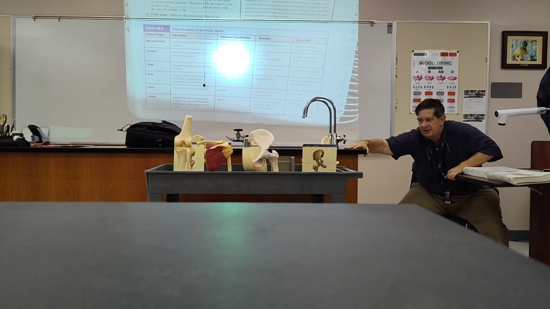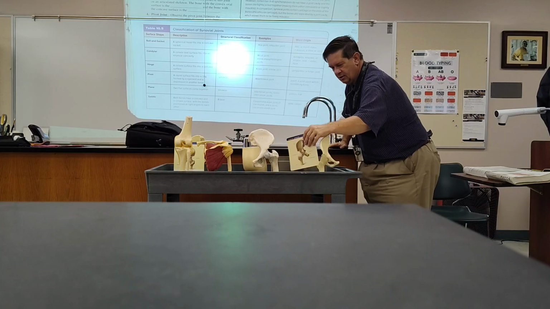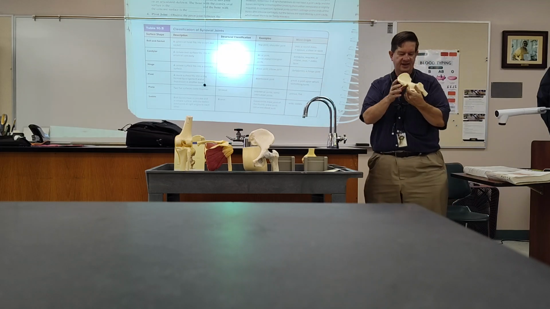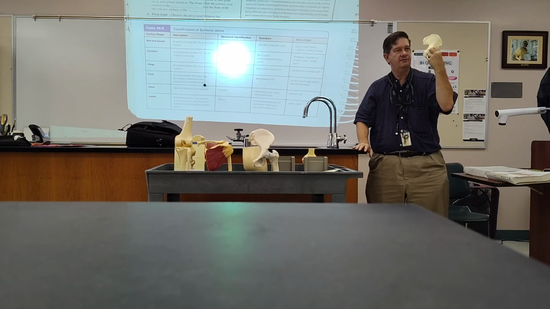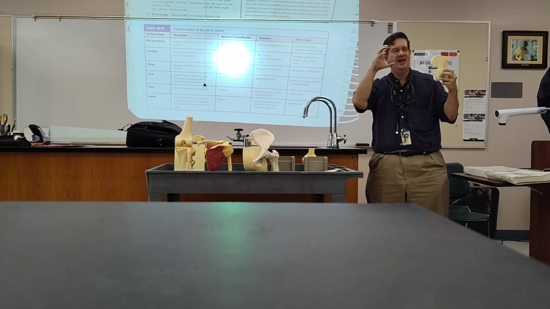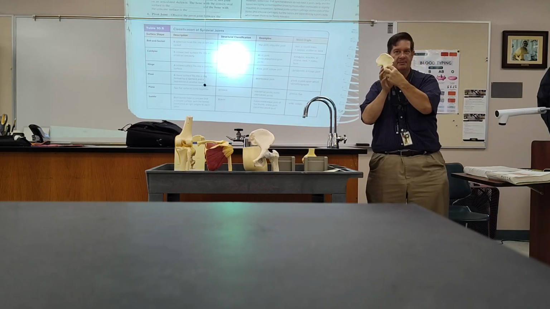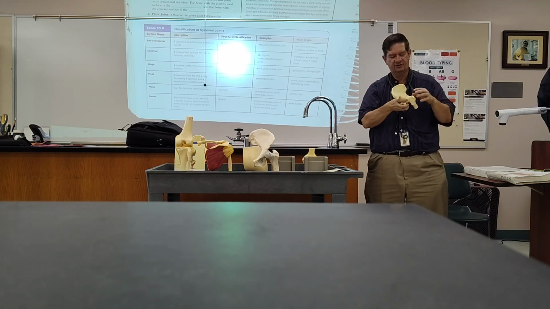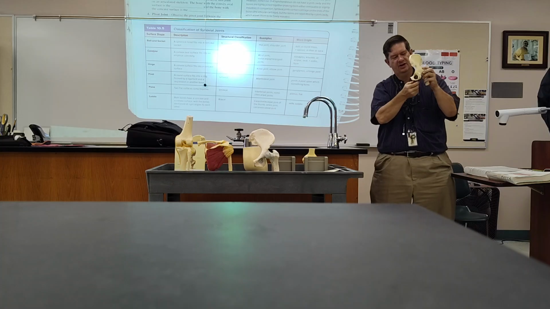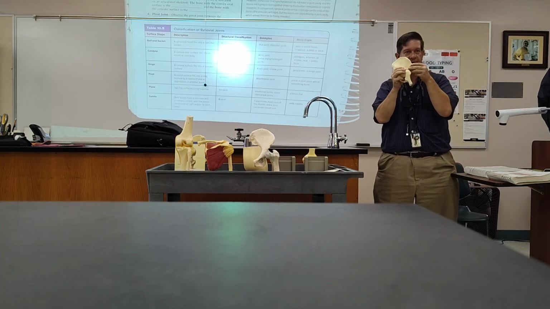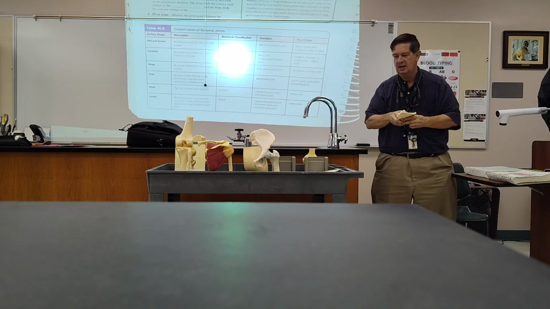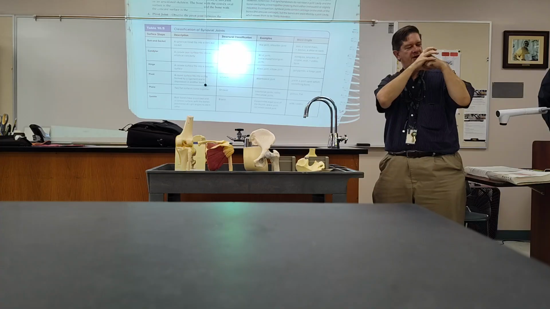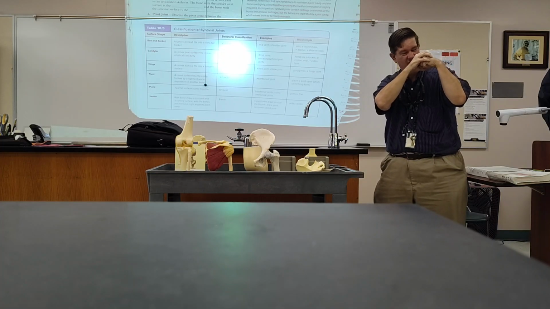Okay. If we look at the hip, the ball is the head of the femur. The socket is the acetabulum that it goes into. Does that make sense? The acetabulum is part of this coxal bone, the os coxae, that has the ilium, the ischium, and the pubis. Remember, all three of those together form the acetabulum. Are we good? The acetabulum is pretty deep. It surrounds that head pretty well.